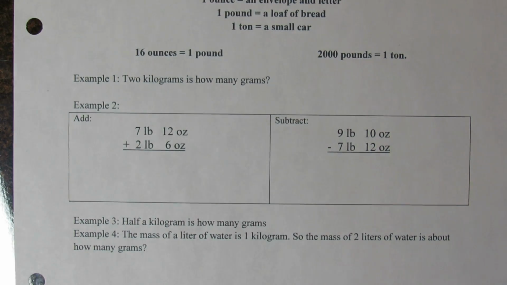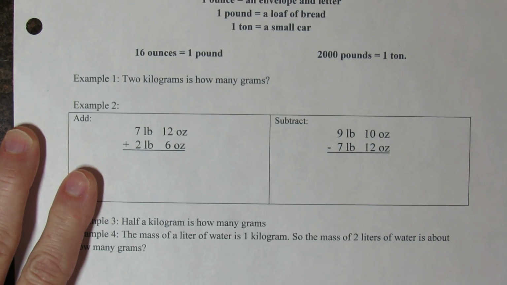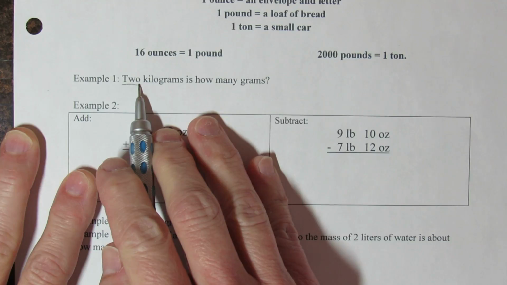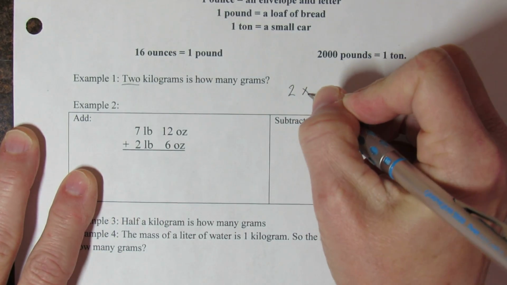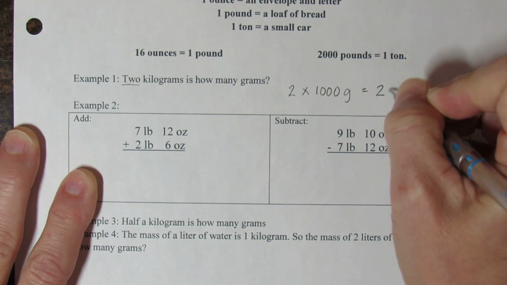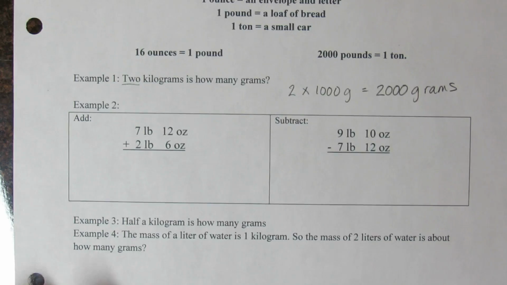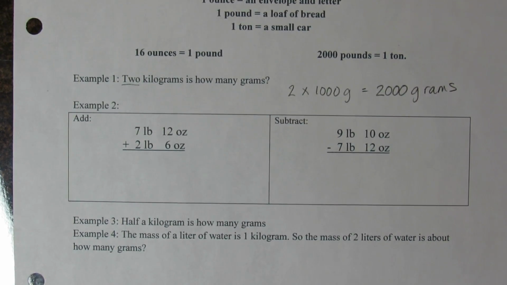All right, so 2 kilograms is about how many grams? Well, there are 1,000 grams in a kilogram. So if we have 2 kilograms, that's 2 times 1,000 grams. And so that's 2,000 grams. So every kilogram has 1,000 grams.